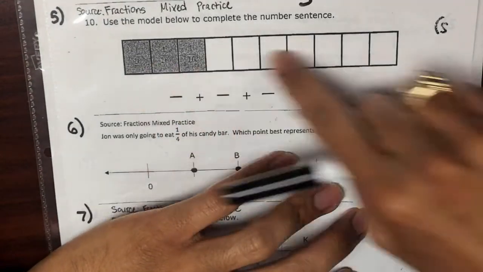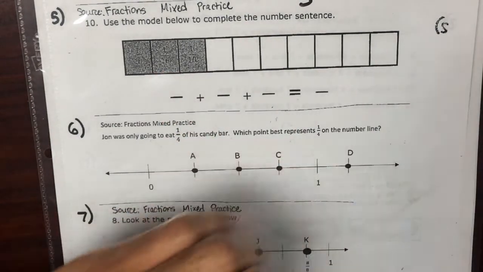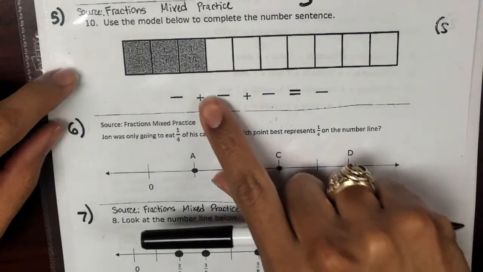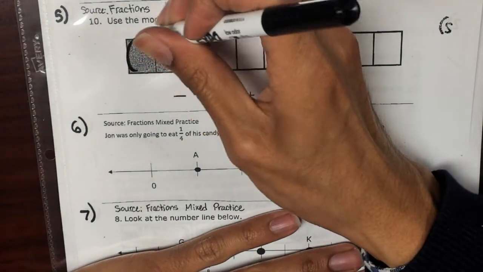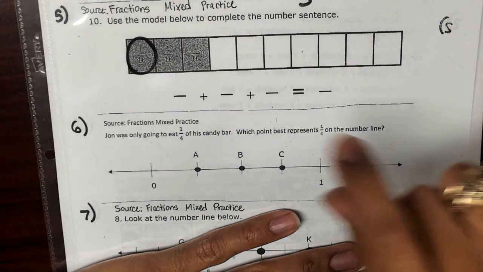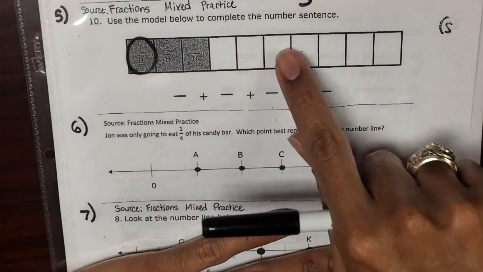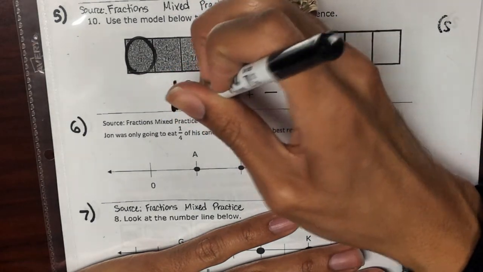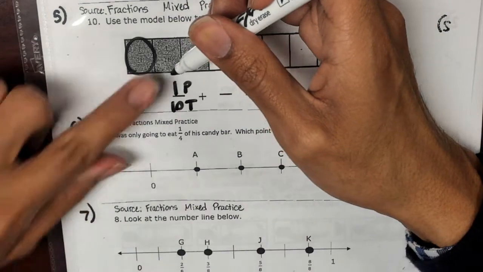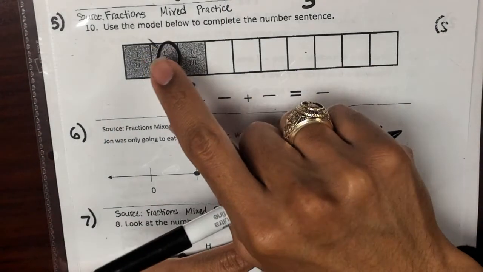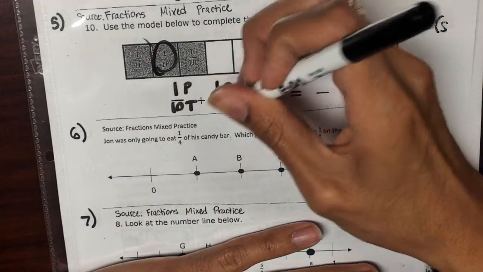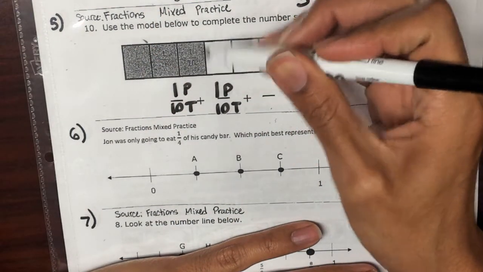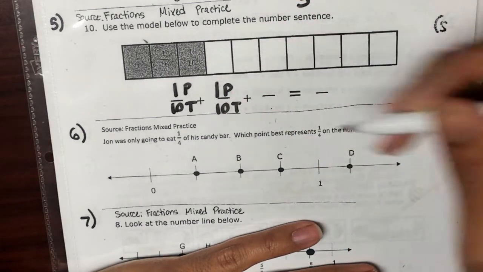The next one has a fraction bar and only 3 are shaded in. We need to decompose or break apart that fraction into unit fractions down here. So if I only look at this one piece, that's only 1 part of 1, 2, 3, 4, 5, 6, 7, 8, 9, 10. That's only 1 part of 10 total parts. If I look at the next part, that's only 1 part of 10 total parts. If I look at that last one that's colored in or shaded, that's only 1 part of 10 total parts.